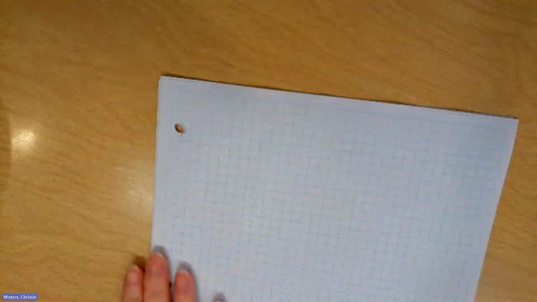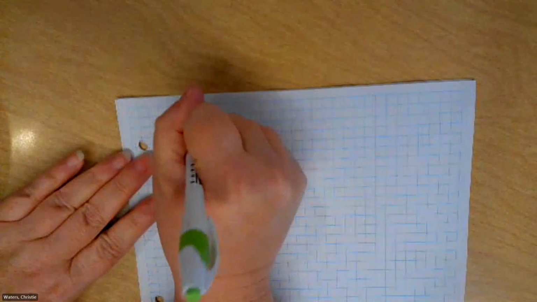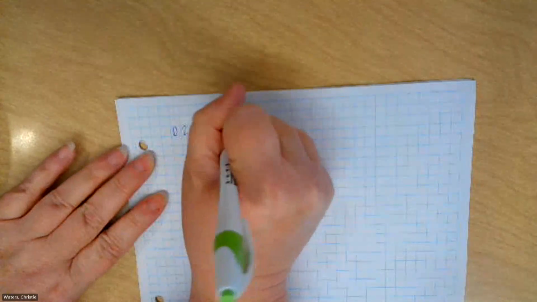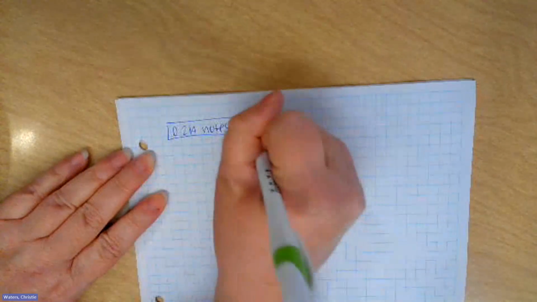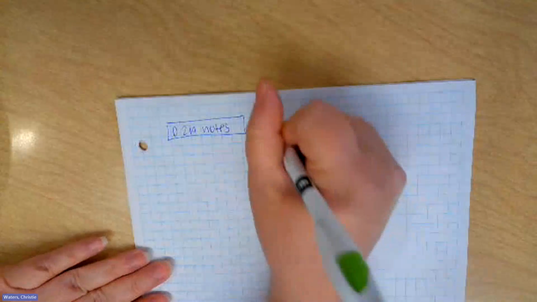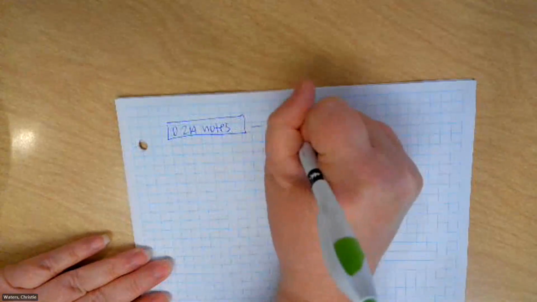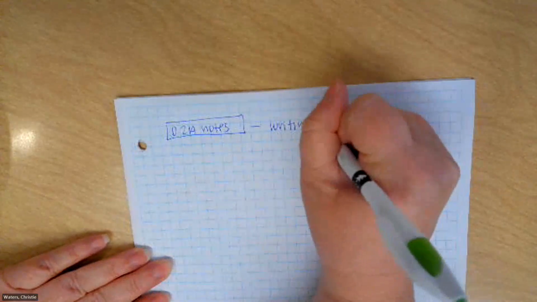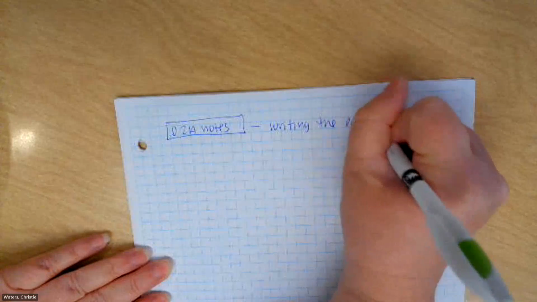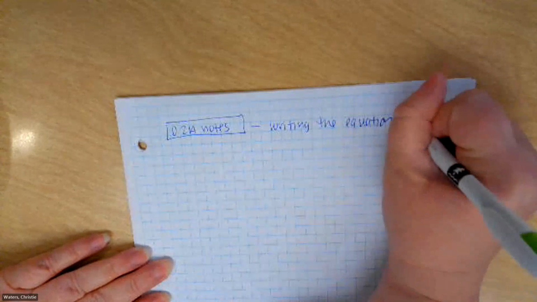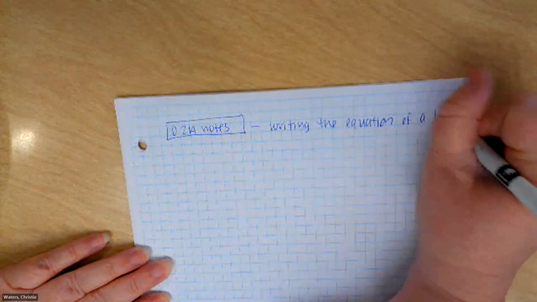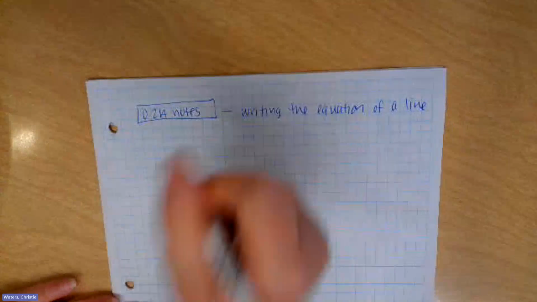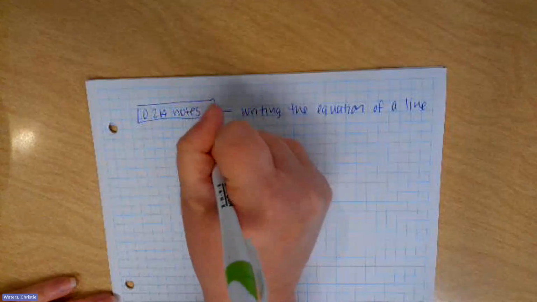All right, so let's start today's notes. These are our 0.2a notes. And for these, we are writing the equation of a line. All right, so there's a few different ways to write an equation of a line, but today we are working on slope-intercept form.